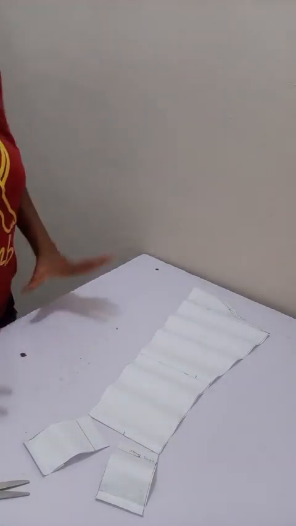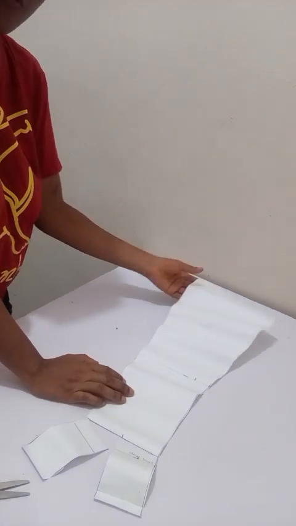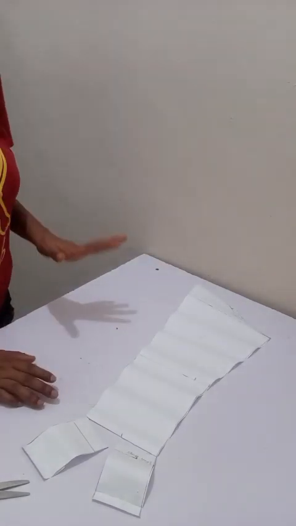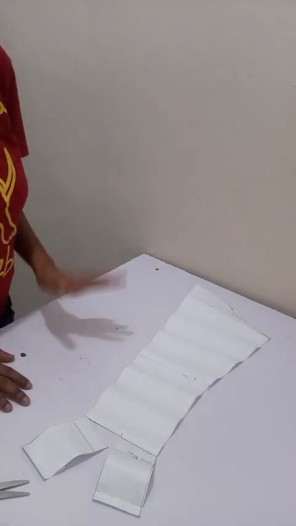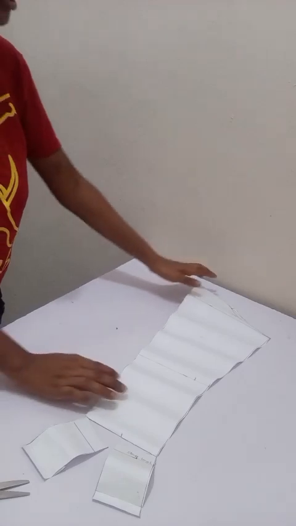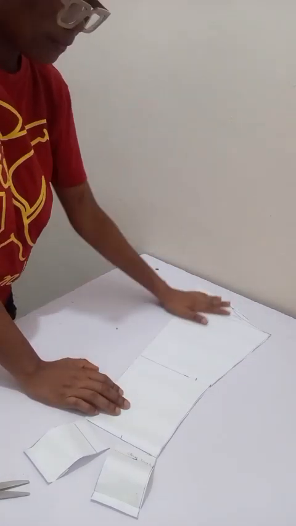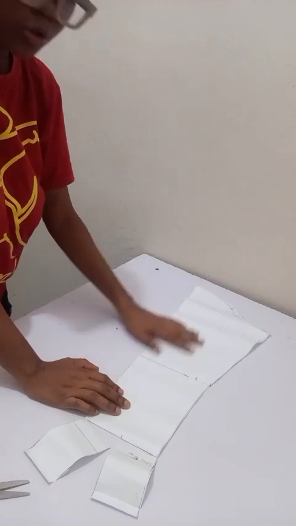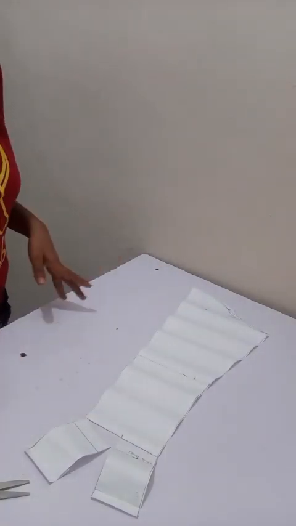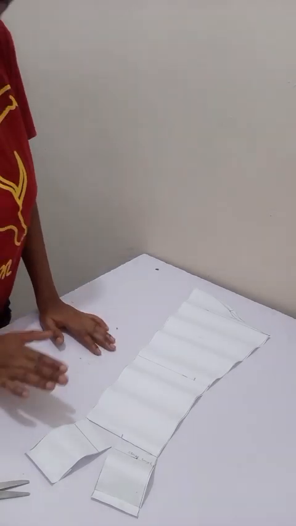But please, I want you to know something. When you are drafting only a basic sleeve, you put your pattern paper on fold. But because of the aspect of this class, our paper is not on fold. You just draft on a single paper. But your paper should be on fold when you're drafting a basic sleeve.